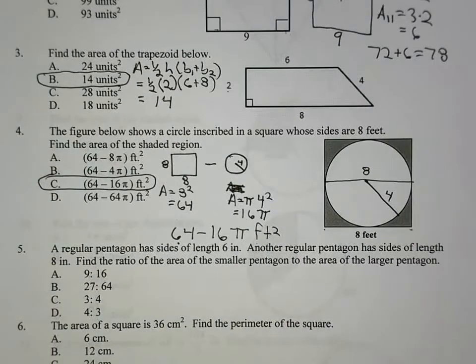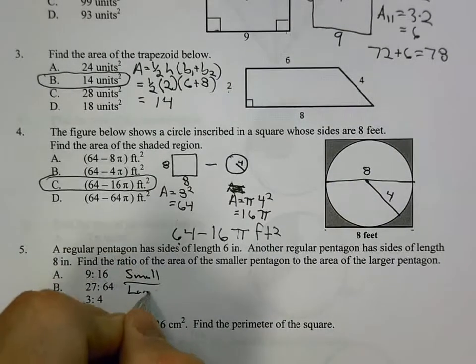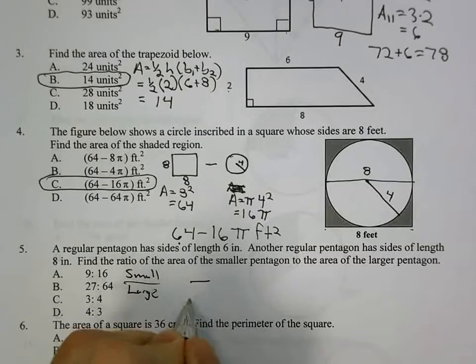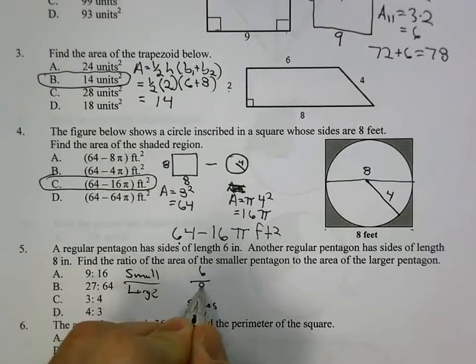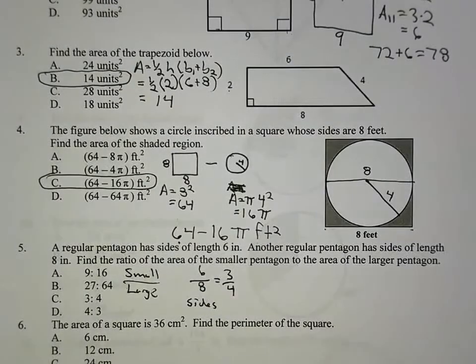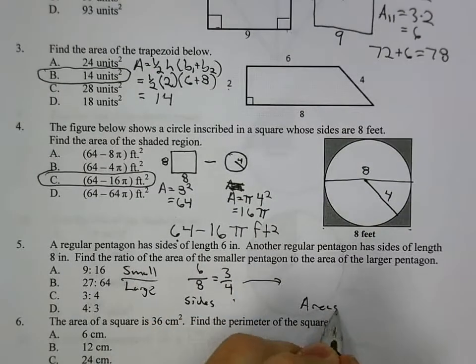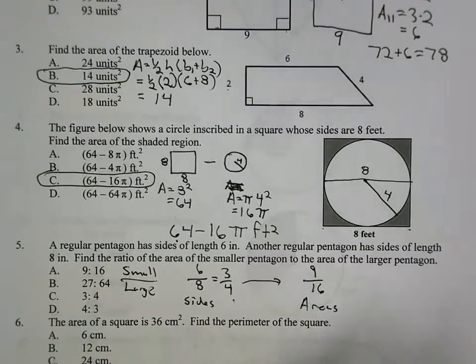Number 5, we have a regular pentagon with sides at length 6. Another pentagon has side length of 8. We need to find the ratio of the area from the smaller to the larger. So we're going small to large. And we first can write a ratio for the sides, and that was 6 to 8. Anytime we do that, we want to reduce. So looking at ratio of sides, it's 6 to 8. That's not the same as the ratio of the areas. The ratio of the areas is actually this ratio squared. So we have to square it to look at areas, and we get it as 9 over 16.